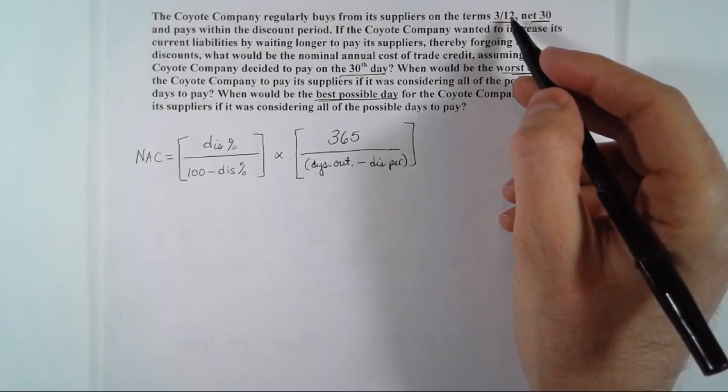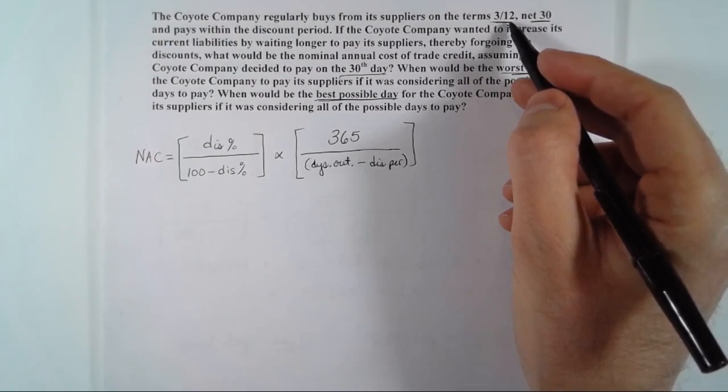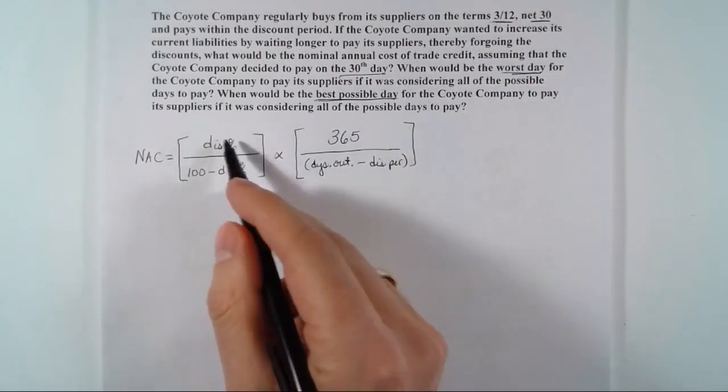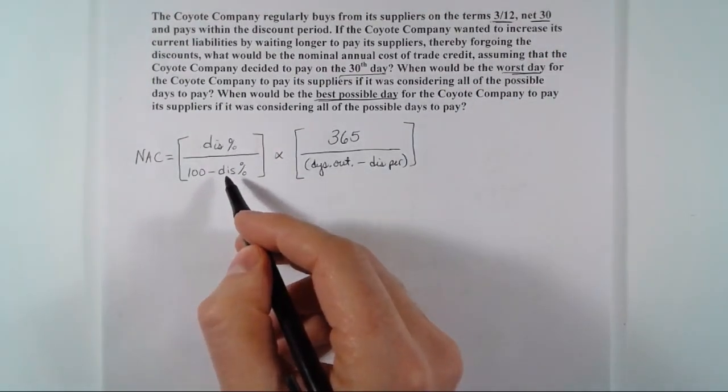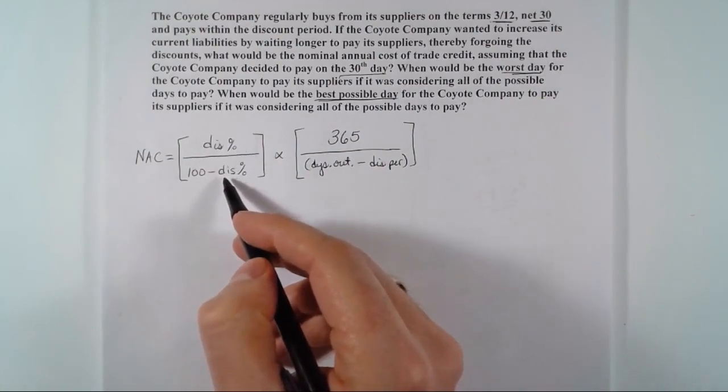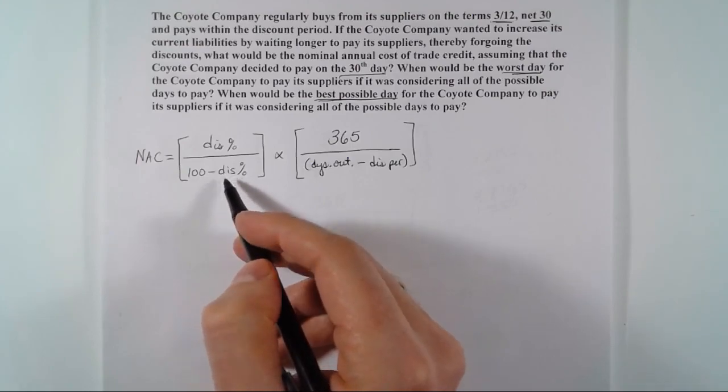So we're going to look at this from the perspective of a penalty. In other words, I pay a lower price if I pay within the 12 days, and then if I pay after that, they hit me with a fine. So that's essentially what this part of the equation is doing over here, where I'm looking at the discount percentage relative to what I could have paid had I paid within the discount period and paid the lower price, hence the 100 minus the discount percentage.